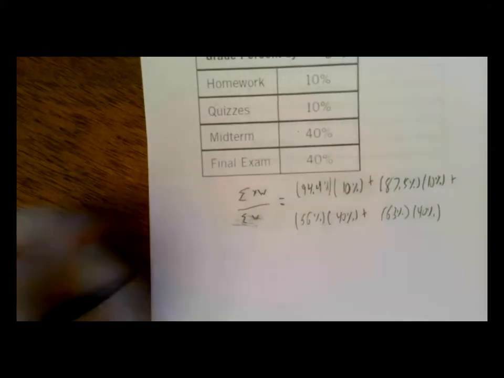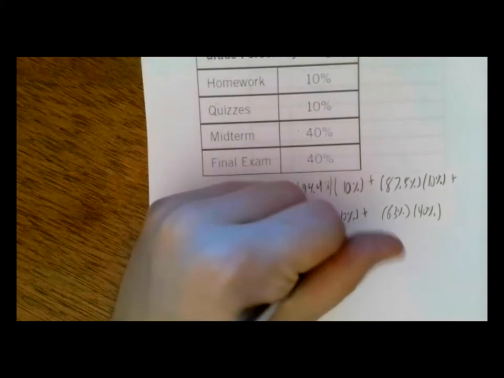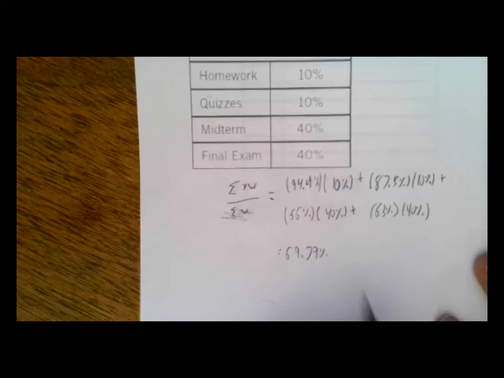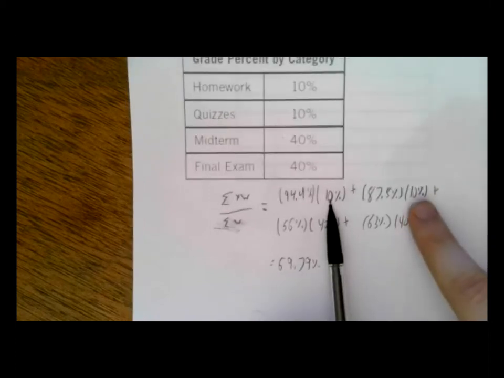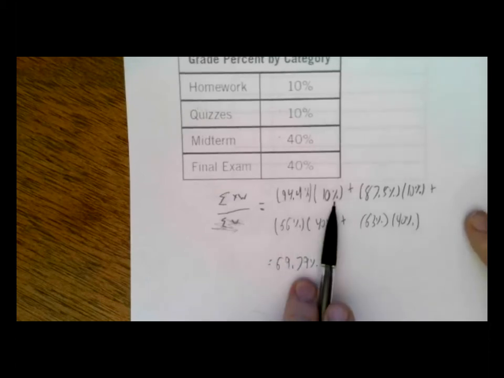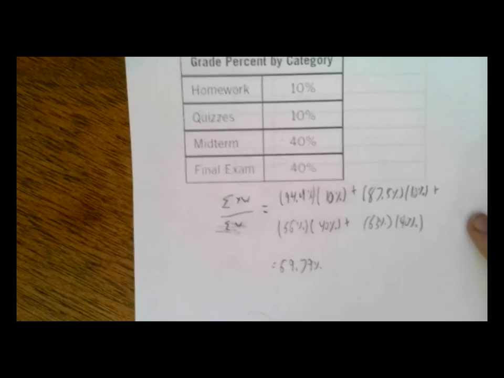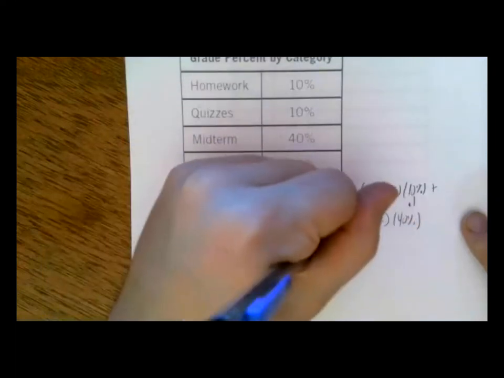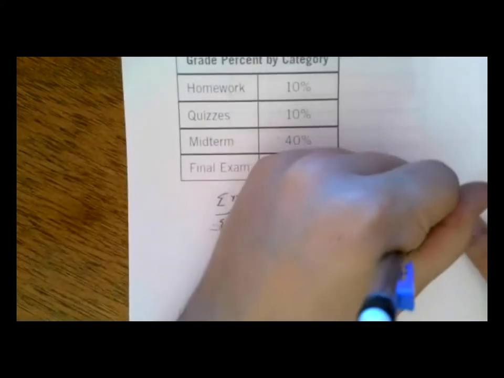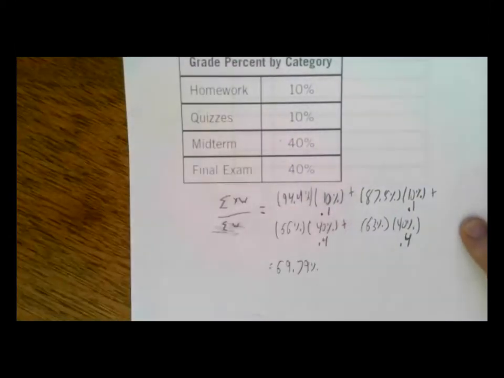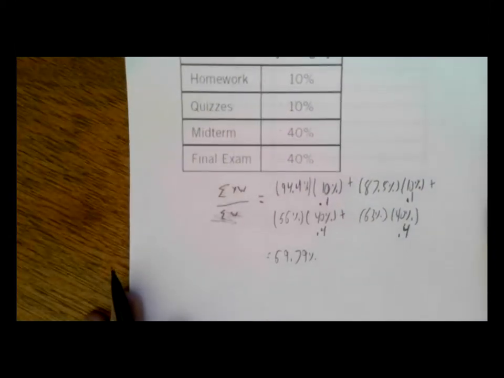So I'm getting, this person got 69.79%. And the way that I calculated that is I changed these percentages, the weights, into decimals. So I multiply the percent by the decimal just to get how much it's worth out of that 10% of the grade, and then I did that with the rest. So that one's 0.1, 0.1, 0.4, and 0.4. I just changed these into decimals and then multiplied that by the percentages to make sure it stays in percent.